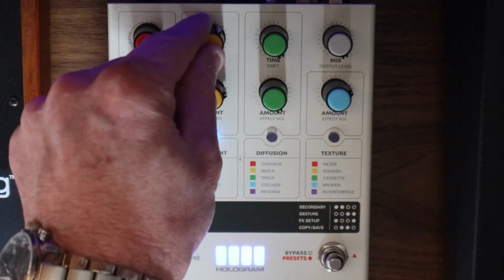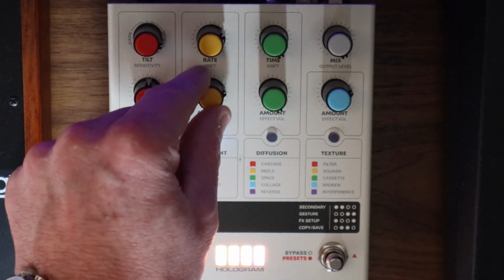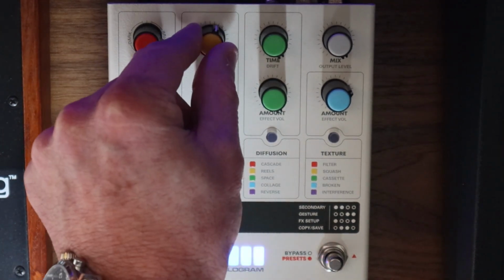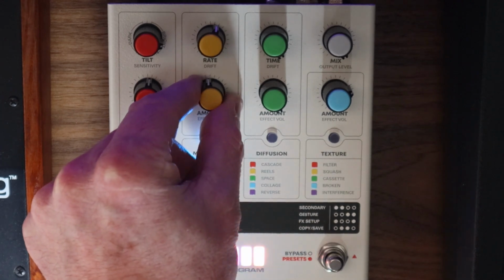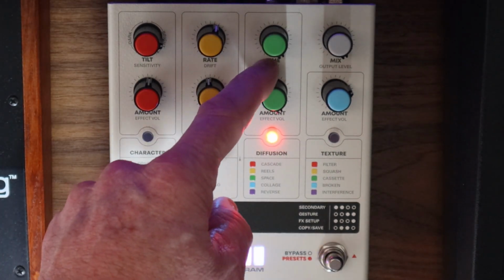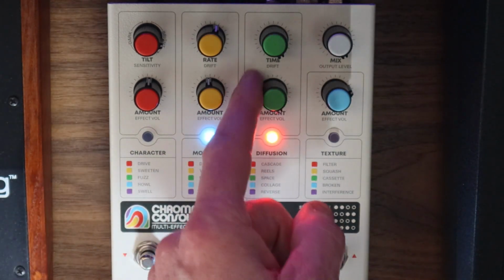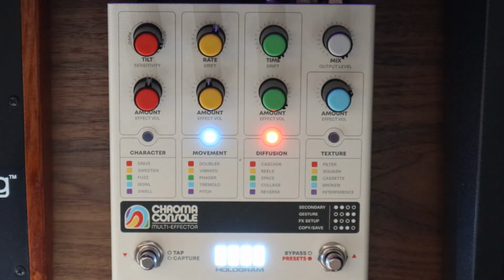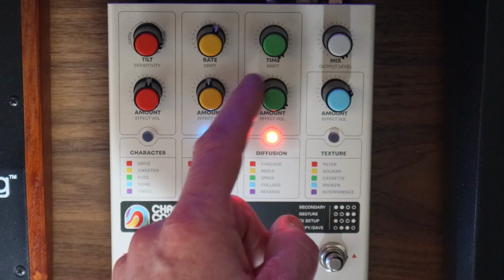So that's it. In short, the Hologram Chroma Console combines deep modulation control with hands-on performance features. It's not just about adding movement, it's about designing, controlling and performing that movement in real time. Just amazing for sound design and composition help.